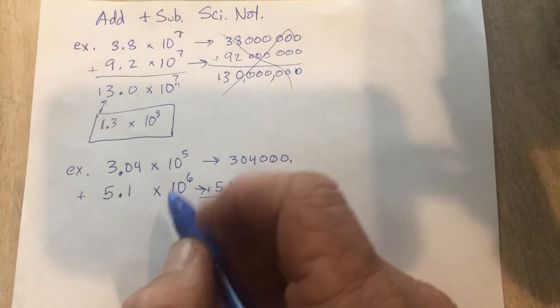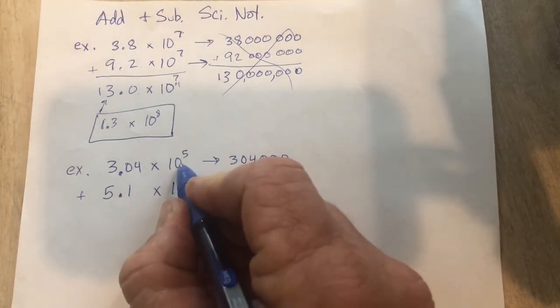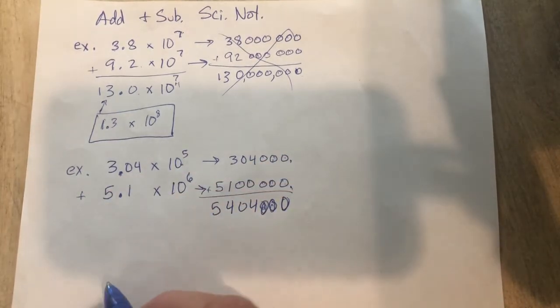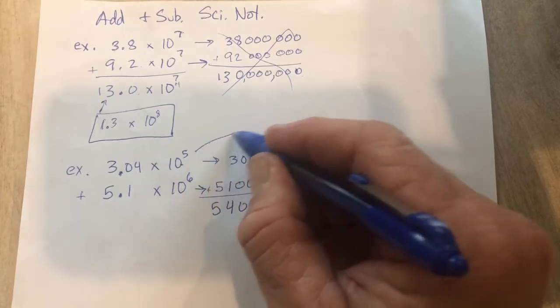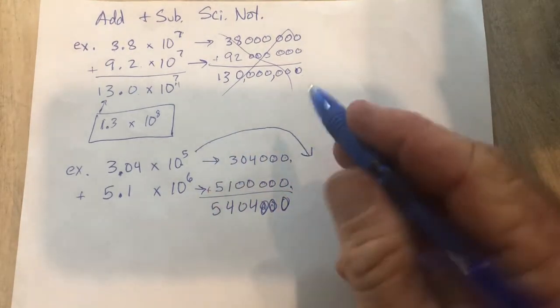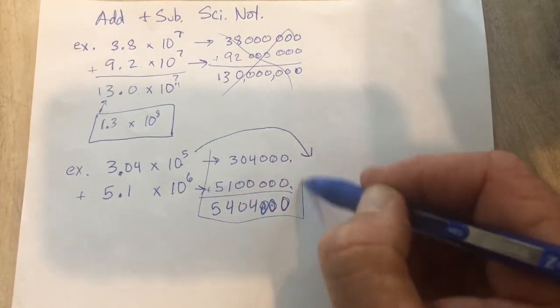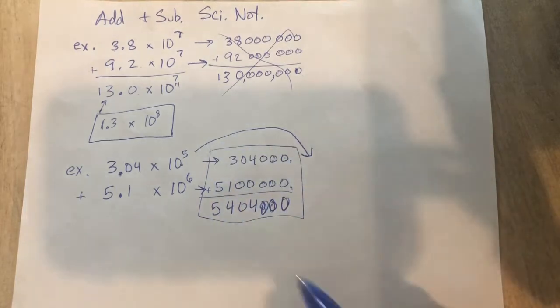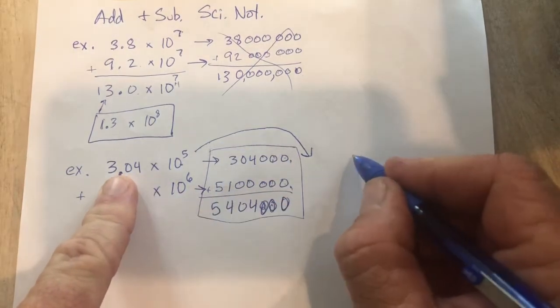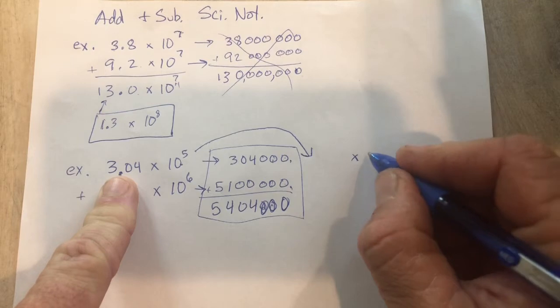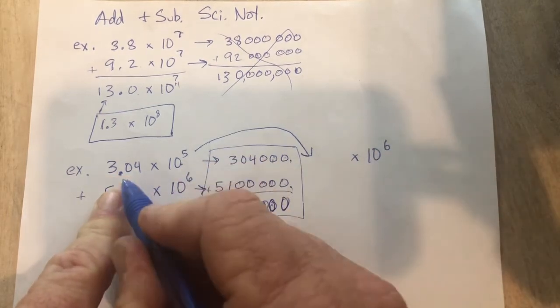So as I take this here, I want to make this, let's just see here. I'm going to go ahead and write this number way over here so you can kind of see what I'm doing. This is my little standard notation just to see how it works. So I'm going to take this number and make it times 10 to the 6th power. Well, what happens to this?